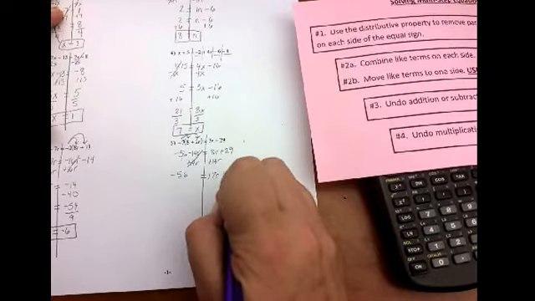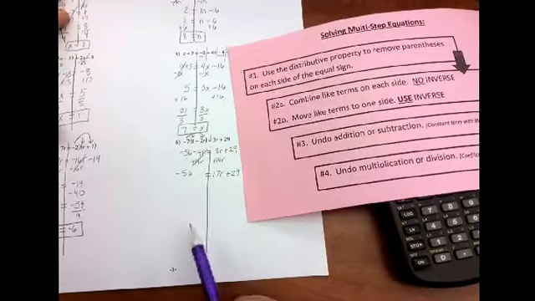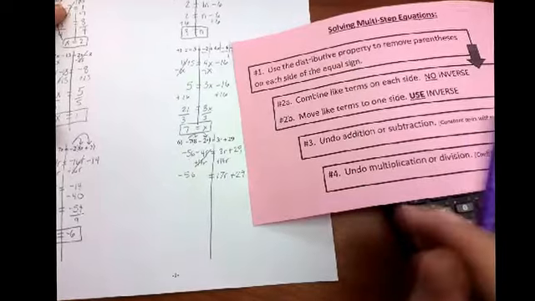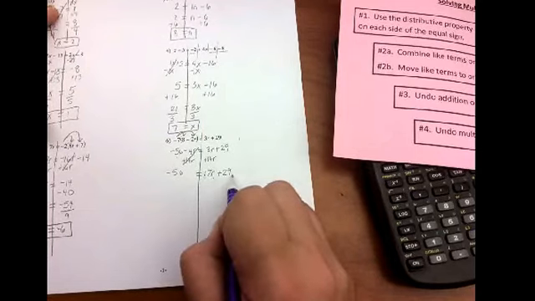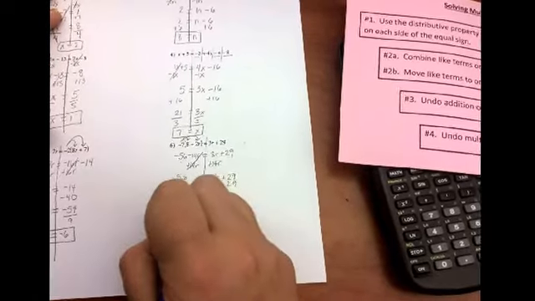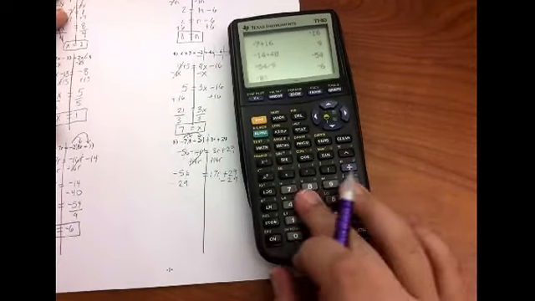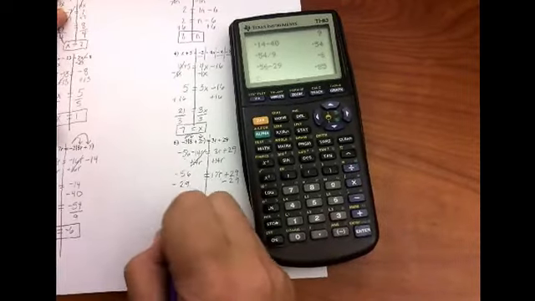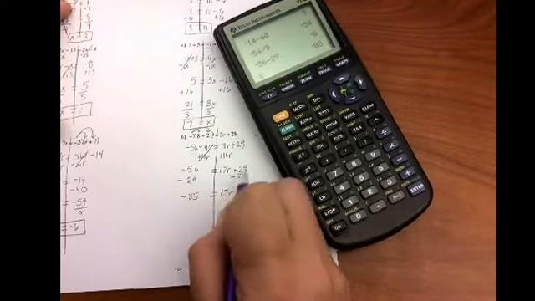Now, I'm going to look over here because this looks a little confusing, and I want to undo addition or subtraction, the constant term with the variable. So my variable's here. This is my coefficient. This is my constant. So I want to get rid of 29. It's a positive 29. I'm going to do the inverse, subtract 29 on both sides. Uh-oh. Negative 56 minus 29. Let me type that in. Negative 56 minus 29 is negative 85. So negative 85 on this side equals 17r on this side, because that cancels out.